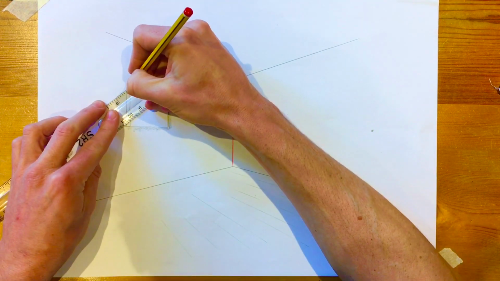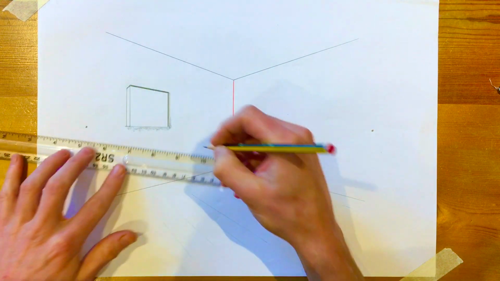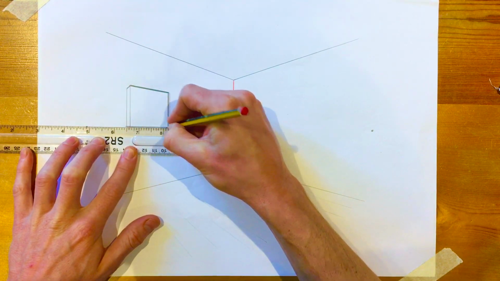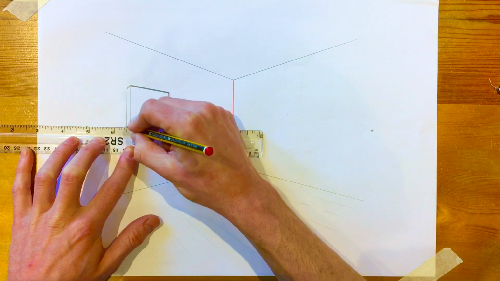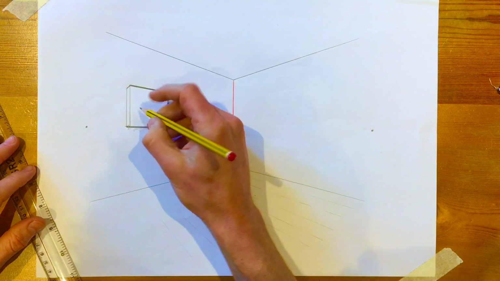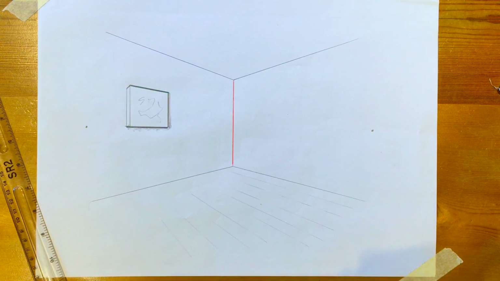Can't see round this corner. Can see there. And finally along the bottom, nice and firm, you have some shadow over there. And there we go. We've got a little picture on the wall. You could just do an imaginary squiggle. Doesn't really matter. It's just a little sketch.